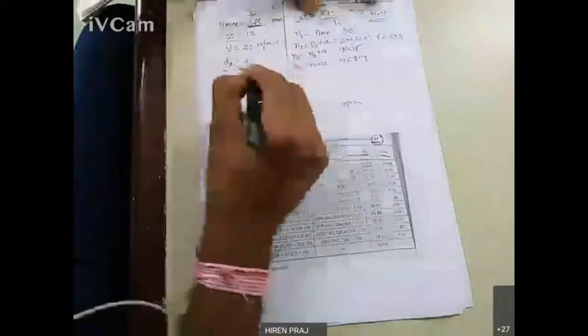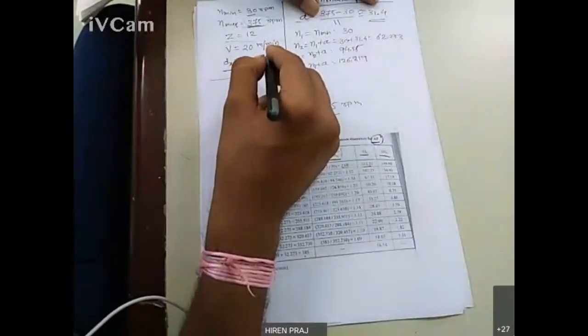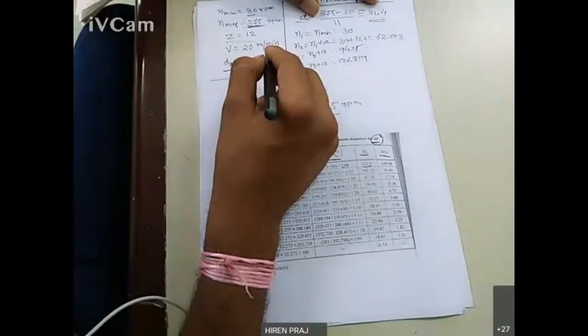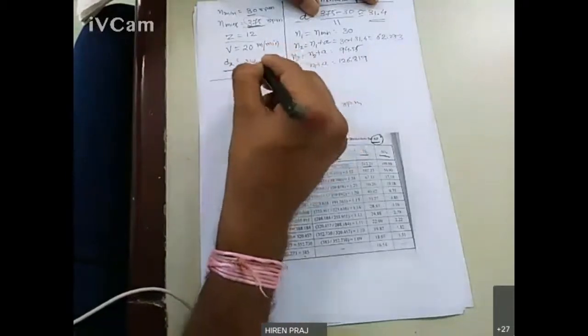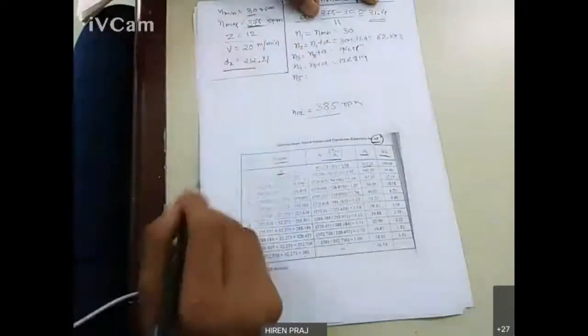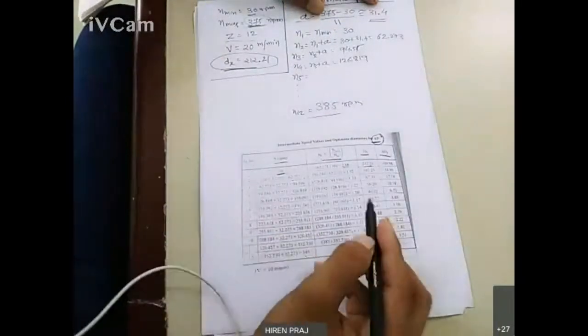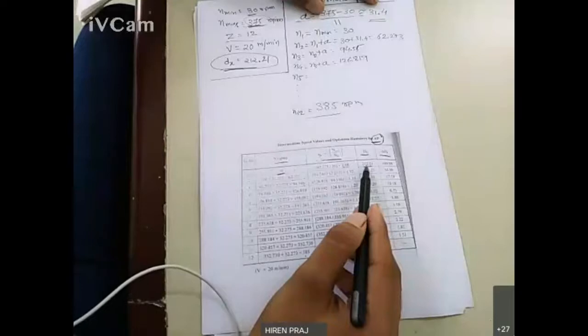So instead of 212, we are considering here 212.21. So this we are writing as dx. So this is the value of dx, right?